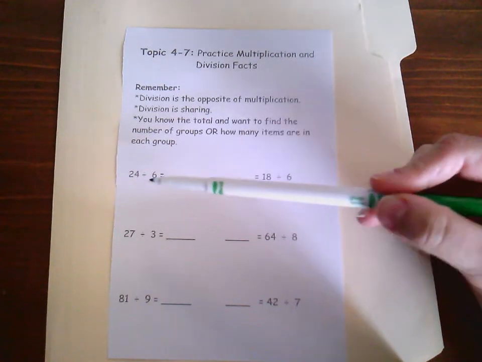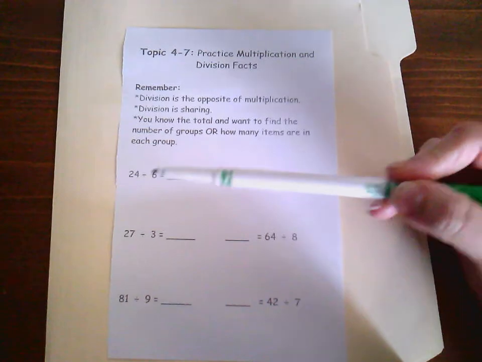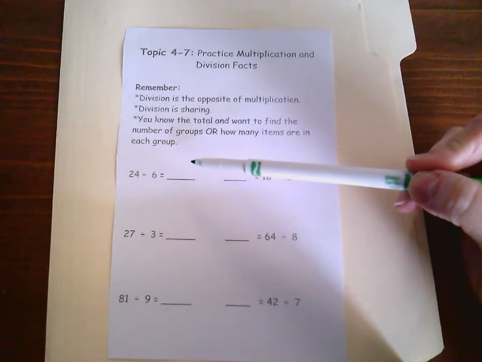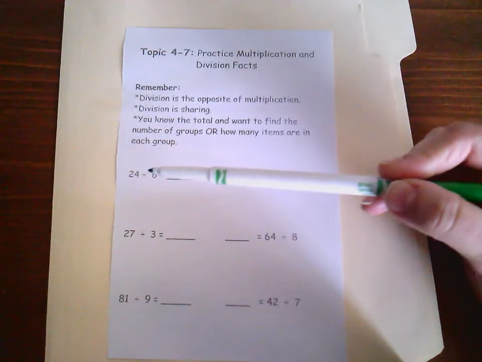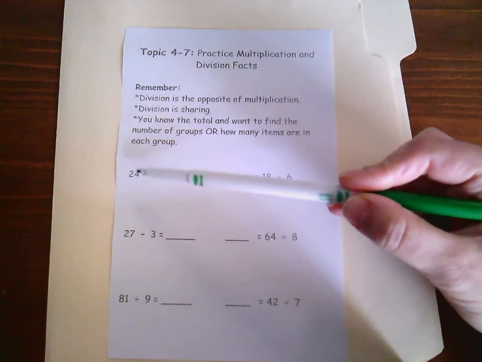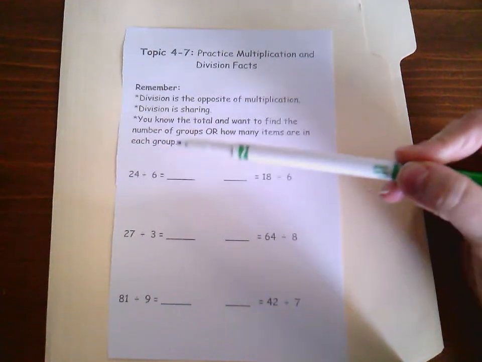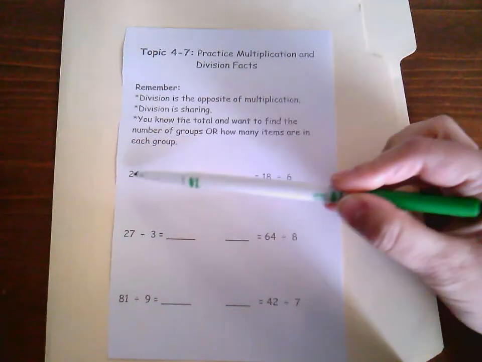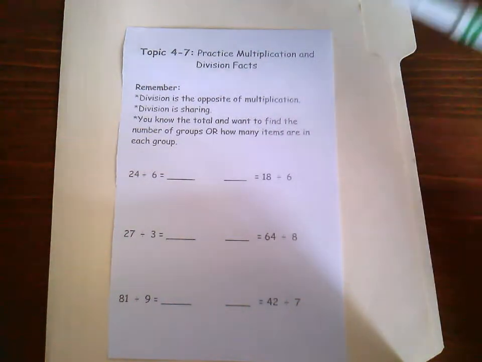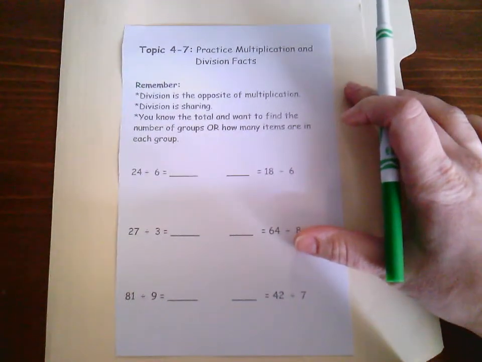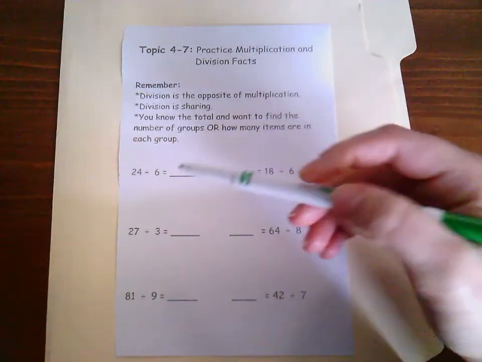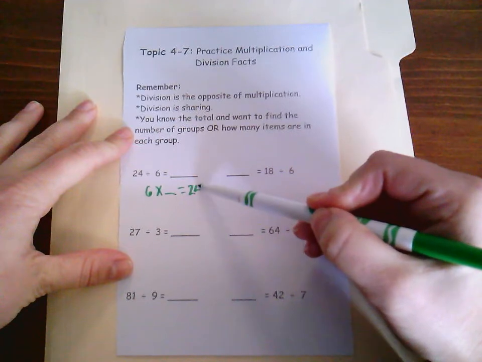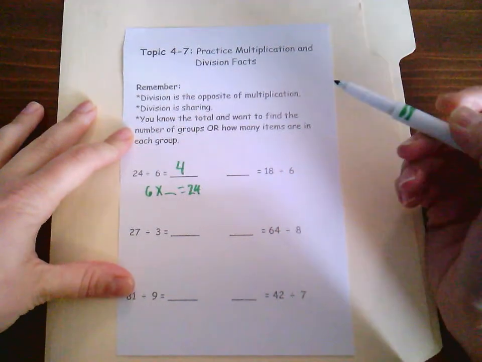So if we had the equation 24 divided by 6, this could mean we have 24 items and we're putting them into 6 groups, and we're wondering how many will end up in each group. It can also be thought of as having 24 items and we're putting 6 things in each group, and we're wondering how many groups we're going to have. So again, we always know 2 pieces and there's something missing, and that's what we're going to find out as our quotient. So for 24 divided by 6, I'm going to use my multiplication facts and think, 6 times what number equals 24? I know the answer to that is 4.